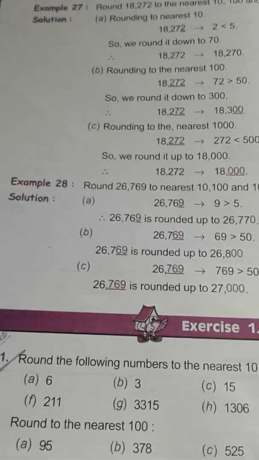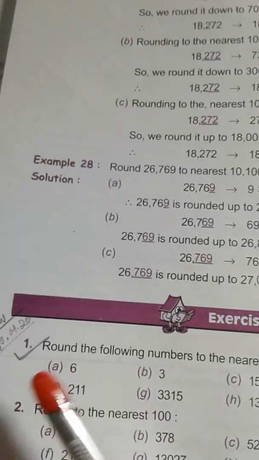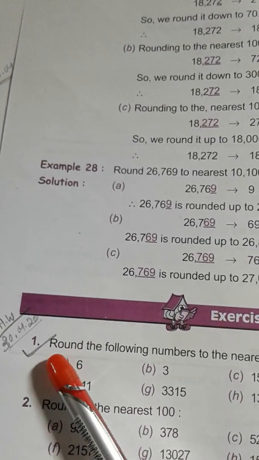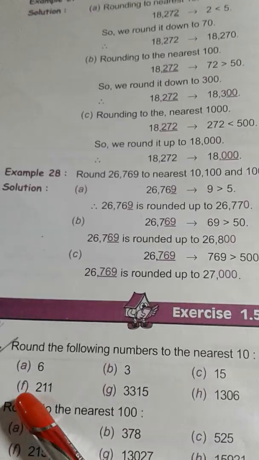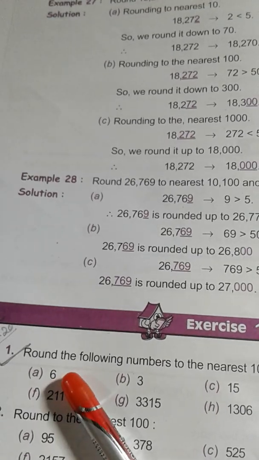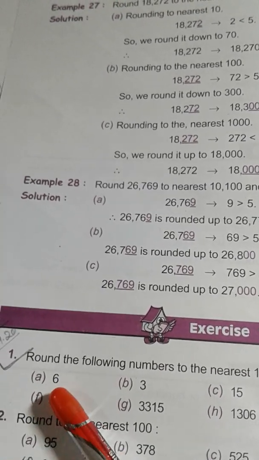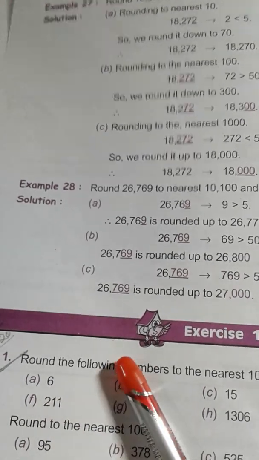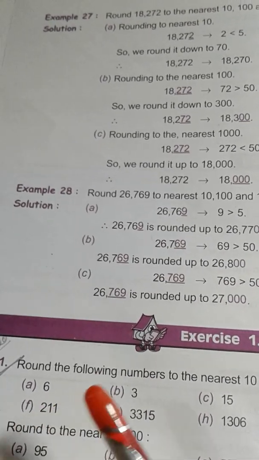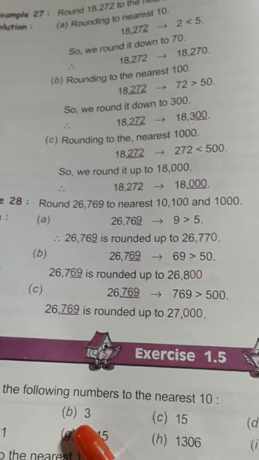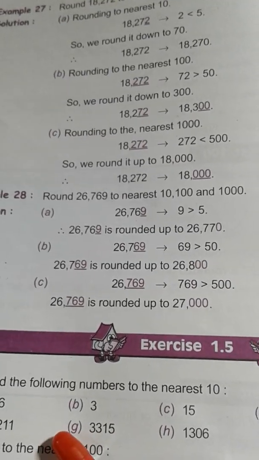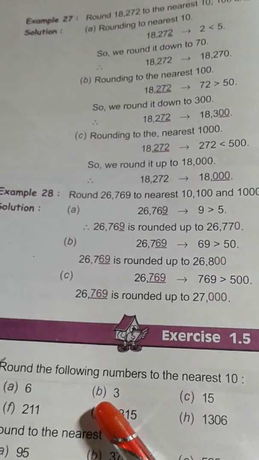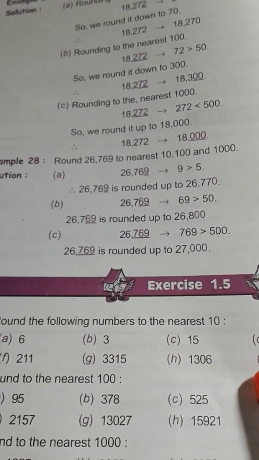Exercise 1.5. Only one number is your homework. Round the following numbers to the nearest 10. First one is 6. 6 lies between 1 and 10 and 6 is closer to 10. So 6 is rounded up to 10. Then 3. 3 lies between 1 and 10 but 3 is closer to 1. So 3 is rounded down to 1. Like this you complete the rest of the numbers.